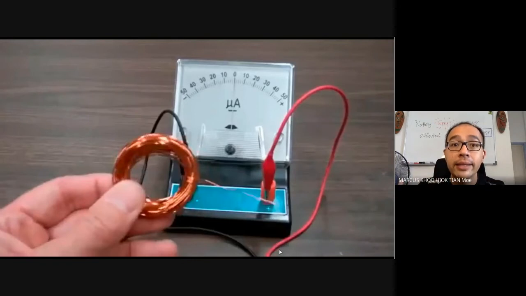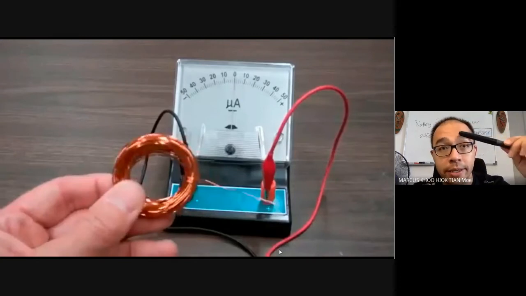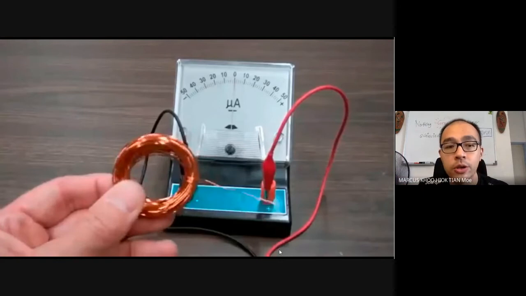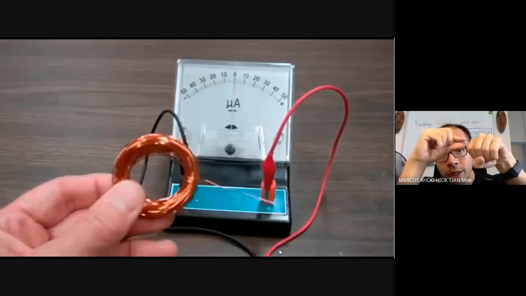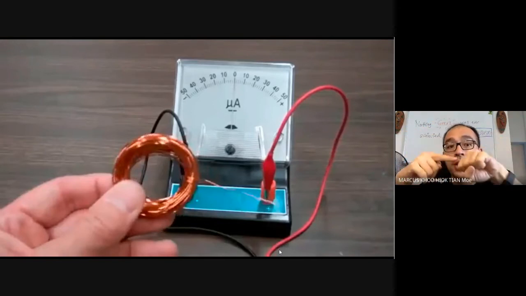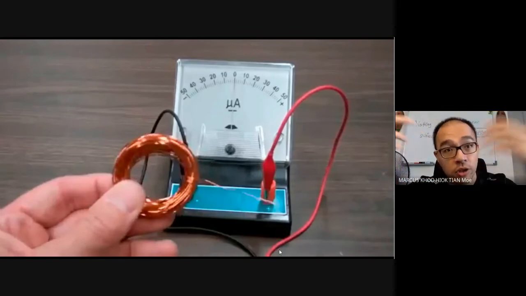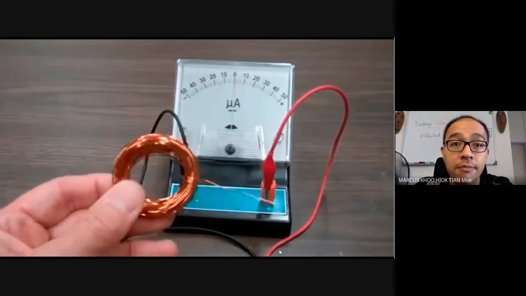That produces a definitely much bigger induced current compared to just one single wire. One single wire can produce, but very small. But if you have one wire that is coiled, so you have many small wires, then when you put the magnet inside, it's going to cut all these wires and produce a much bigger induced current.